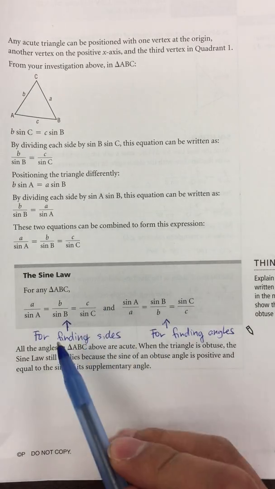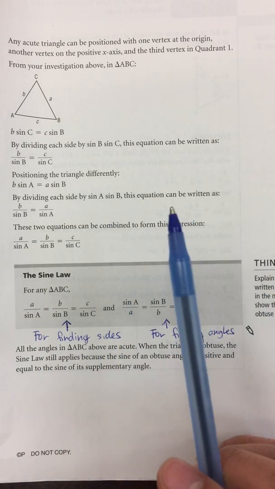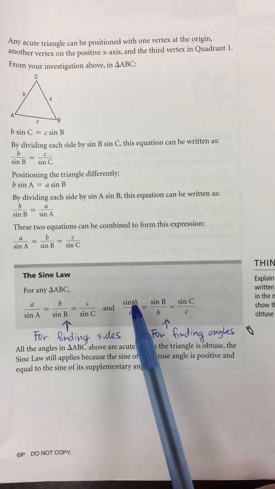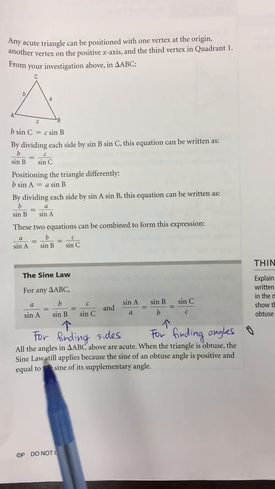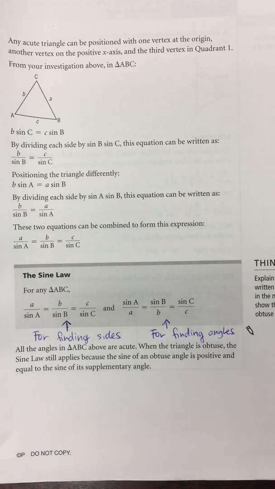If you're trying to find sides, you do the lowercase letters on top. But if you're trying to find angles, have the sine of the angle on top of your fraction. Other than that, this is the formula, and I'll show you how to use it by going through the first example.